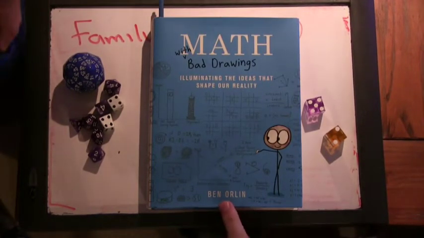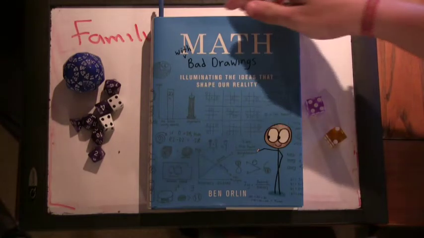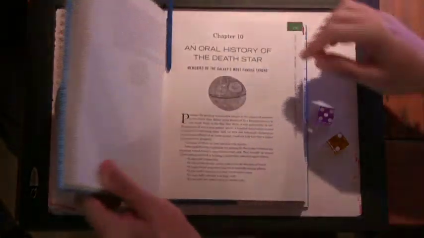A friend of mine online, Ben Orlin, wrote a neat book called Math with Bad Drawings. I had each of you pick a chapter in the book that you thought looked interesting and read it. Today we're going to talk through some of the things you found in your chapters. I think we have the chapter you picked marked here. Yep. Which was this one?